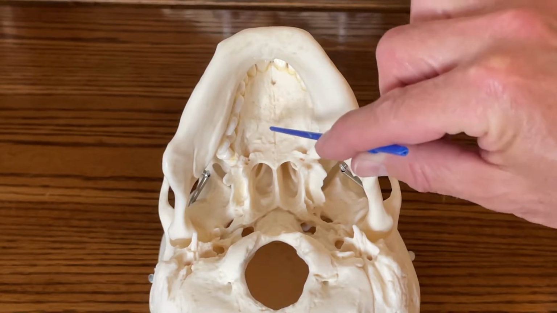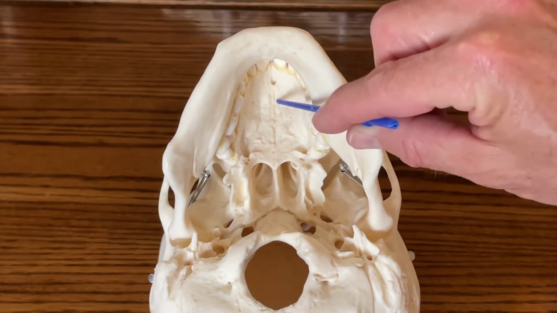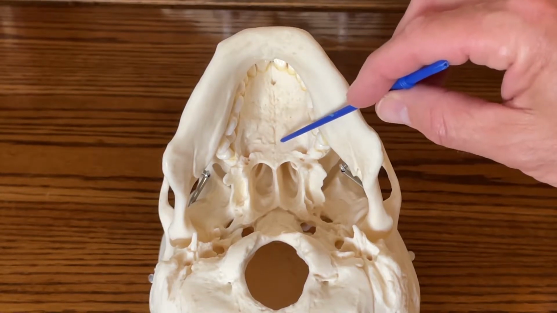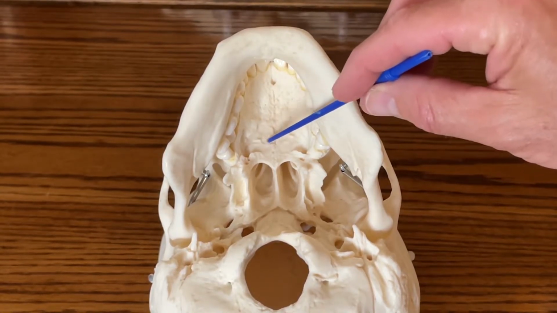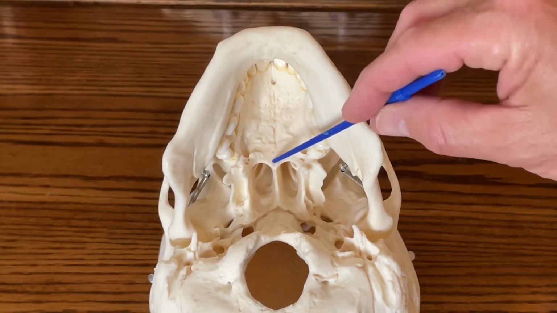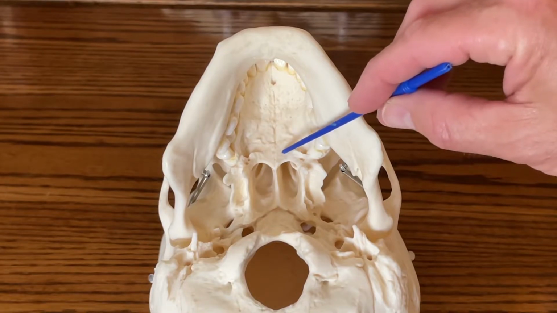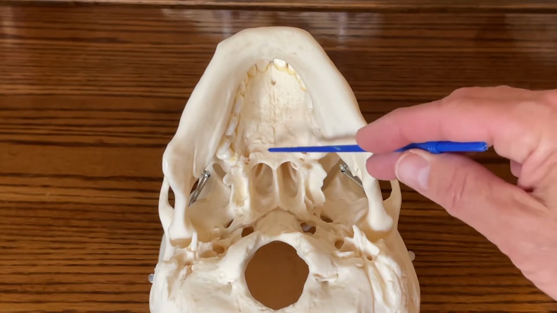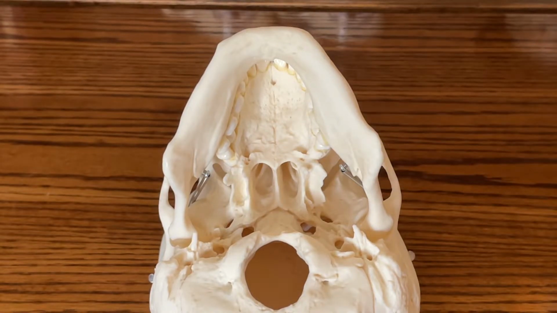And this is called the palatine process of the maxillary bone, from the front by the teeth all the way back to this little suture right here. This is called your palatine suture, right there. And then behind that, or posterior to that, is the palatine bone itself. So the posterior third of the roof of your mouth is made up of this small palatine bone.